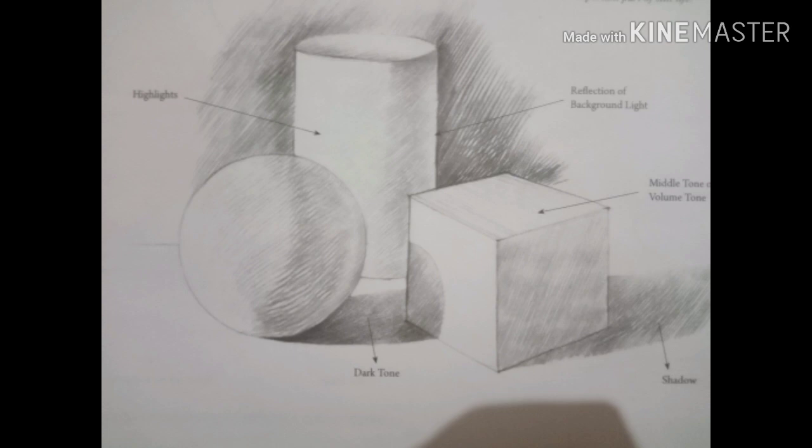So friends, today we will study about still life. First question that will come to mind: what is still life? A still life is a picture of objects that do not move. Still life also includes the study of the effects of light on a particular object and its behavior with it.